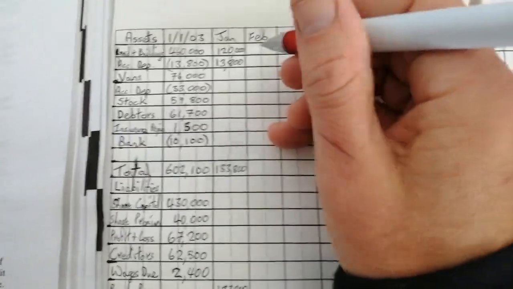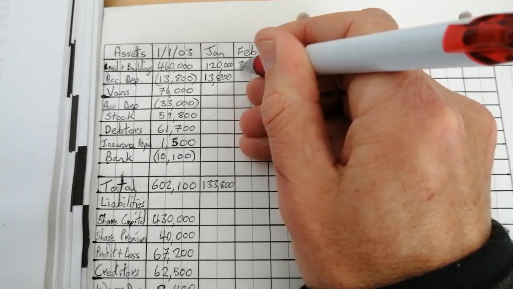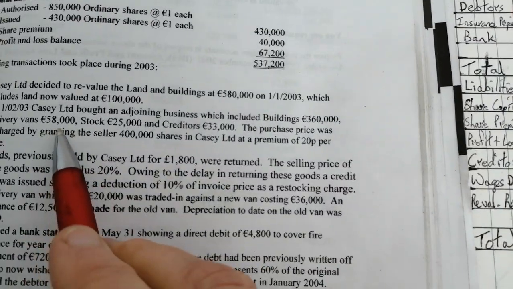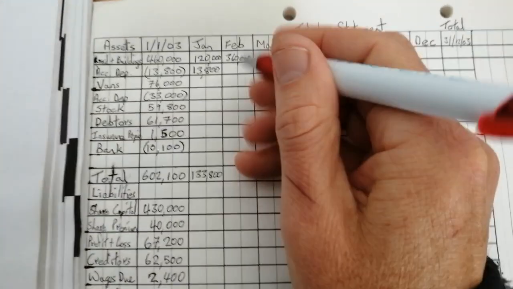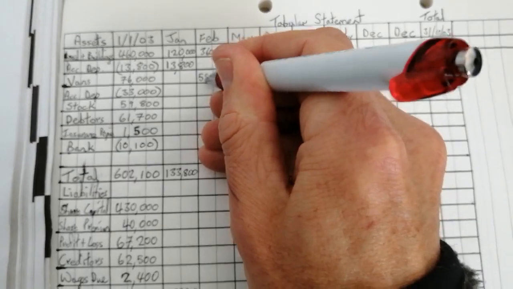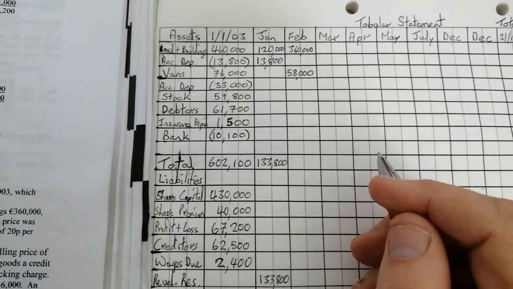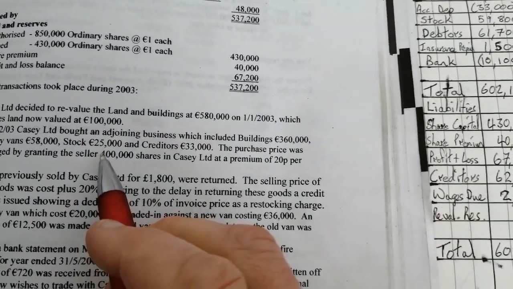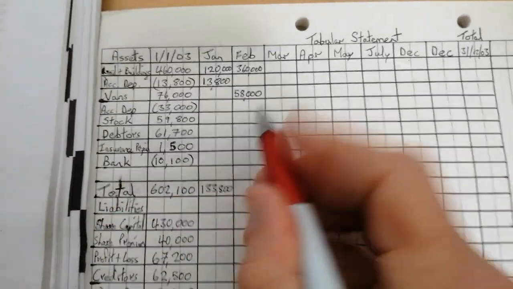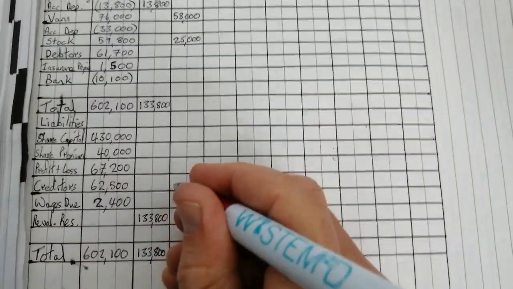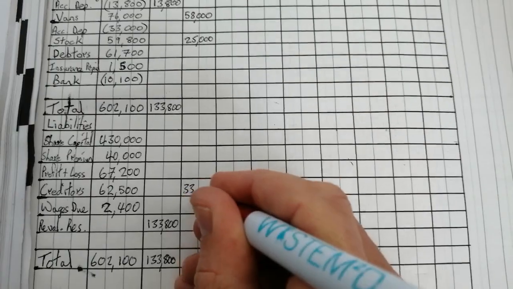If you got buildings worth 360, then another 360 goes in up here. You got delivery vans costing 58,000, or net book value 58,000. Since they don't give us depreciation information, we have to put it in here just. You got stock for 25,000, so stock 25,000. You got creditors 33,000, so down here your creditors have to go up by 33,000.